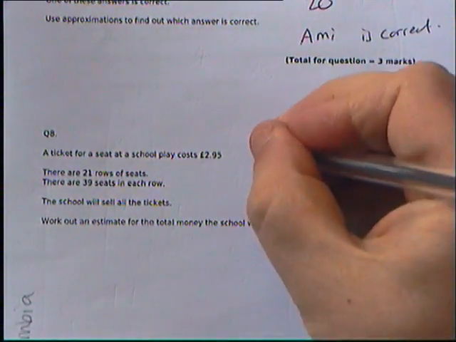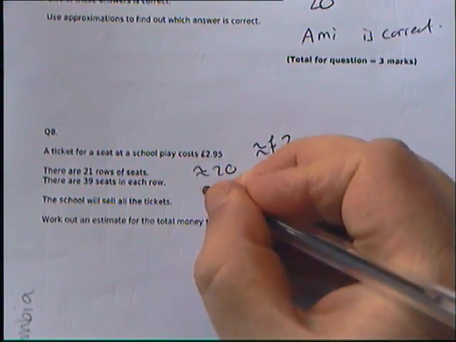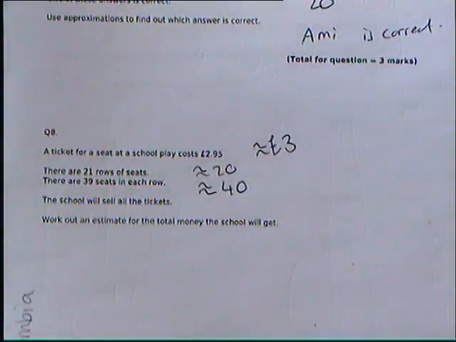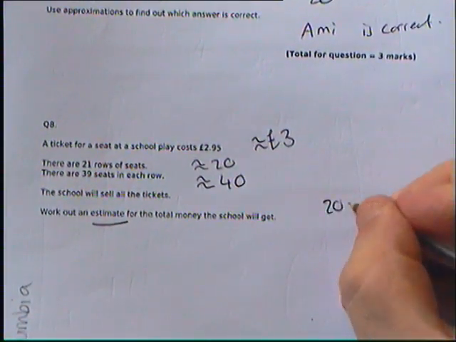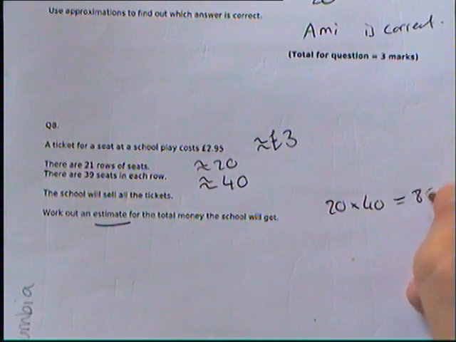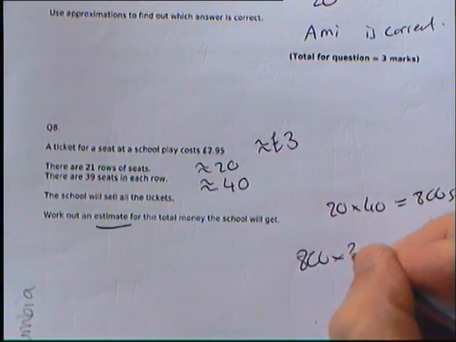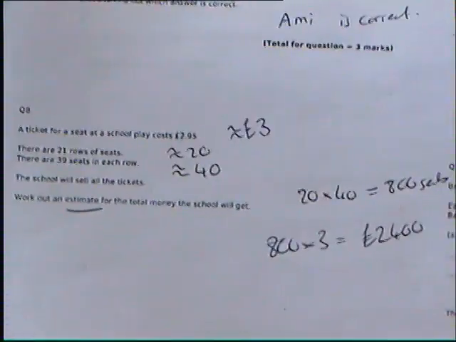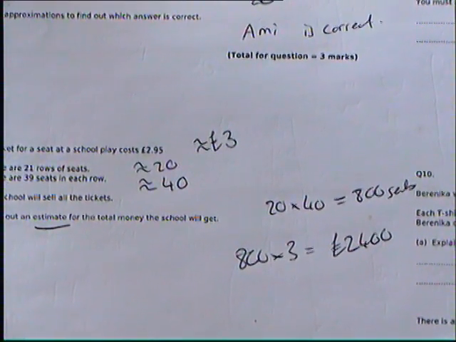Okay, so this is about £3 a ticket. That's about 20 rows of seats. That's about 40 seats per row. So we sell the tickets, estimate how much money they'll get. So again, that keyword again, estimate. So we've got 20 times 40. So I've got about 800 seats. It's £3 a seat. So 800 times 3 gives me about £2,400. Okay, excellent. So the next question, question 9.